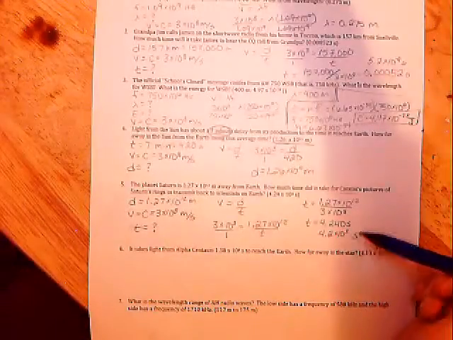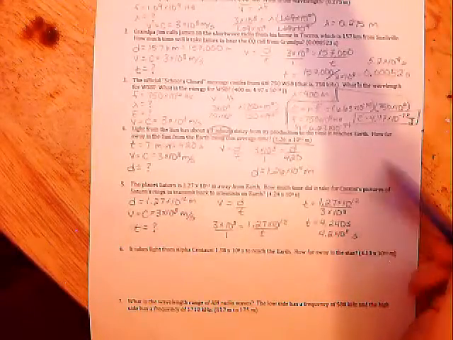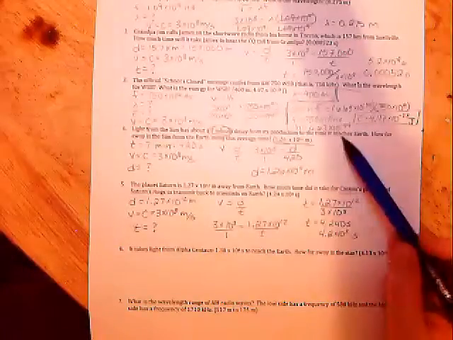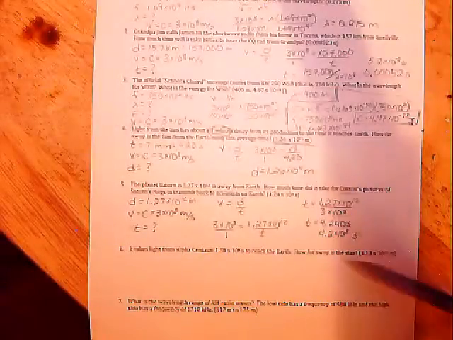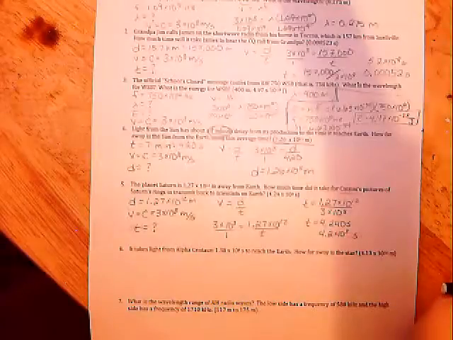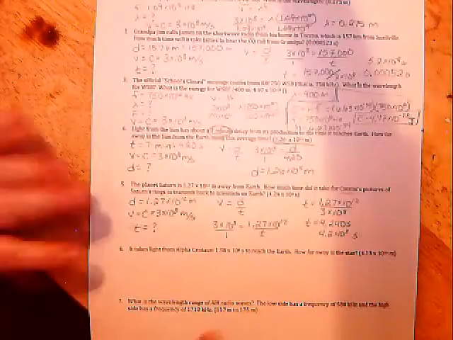So it actually takes light longer to get from Saturn to us than it does from the sun to us because we are closer to the sun than we are to Saturn. Today you learned. All right, number 6.